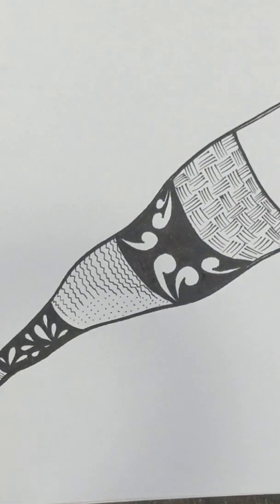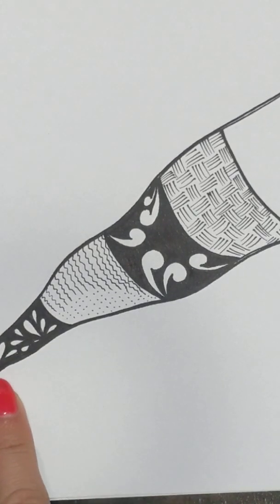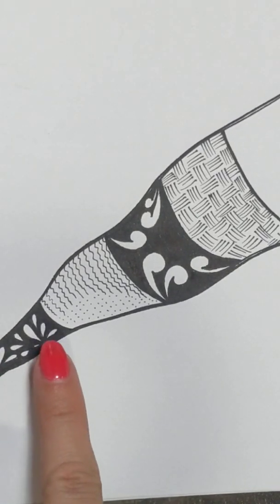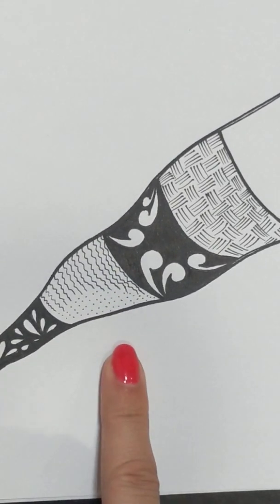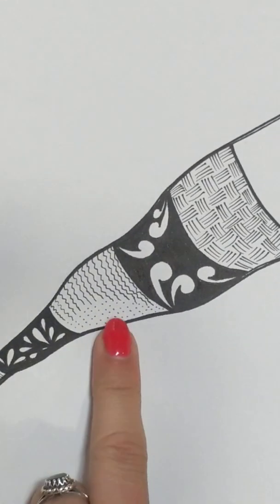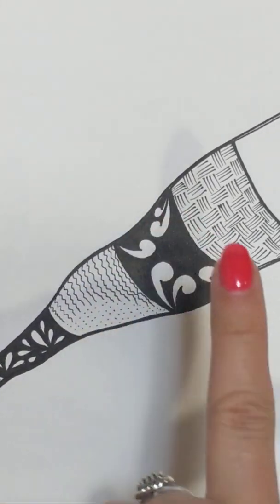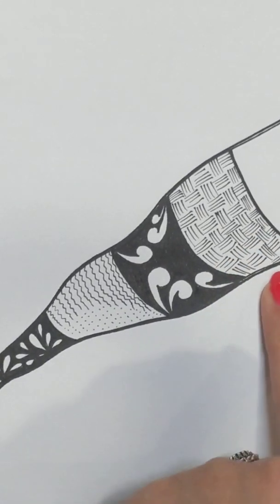And there we go. We've already pretty much finished that section. So now I have a lined pattern with a white background, a shapes pattern with a black background, white lines. I'm going backwards now. A lined pattern with a white background, a shapes pattern with a black background, and another line pattern with a white background.